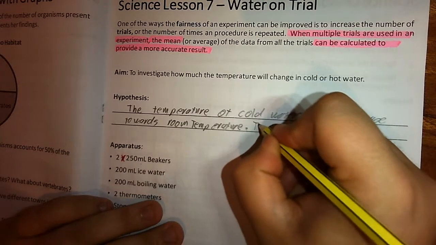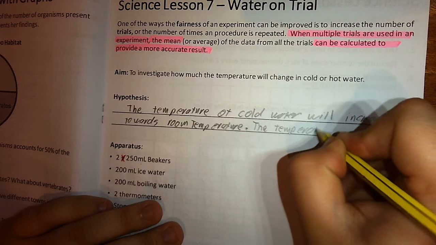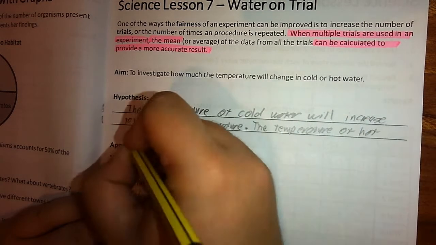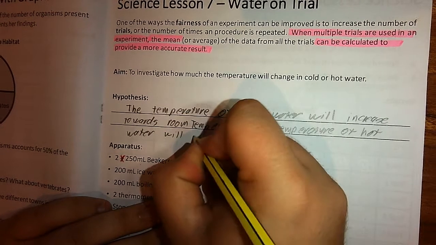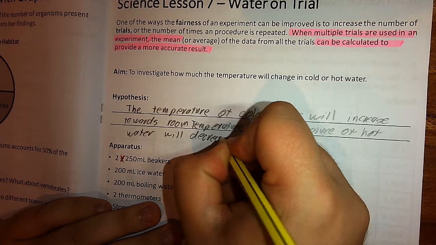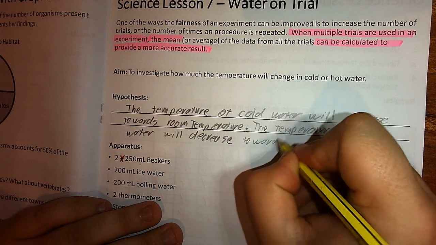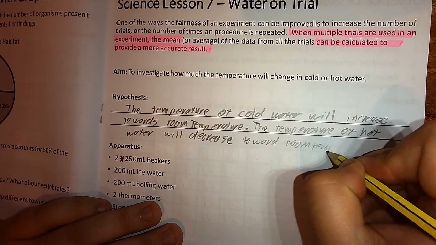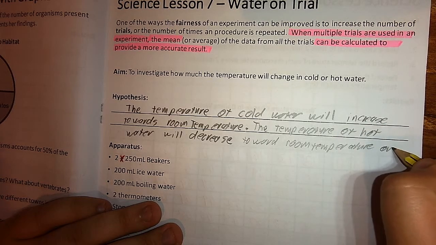And the temperature of hot water will decrease towards room temperature over time.